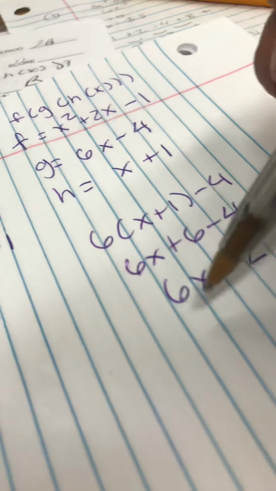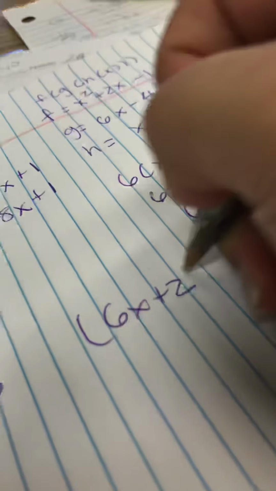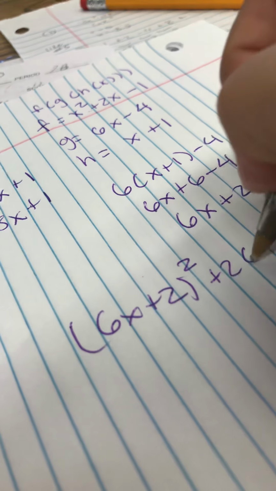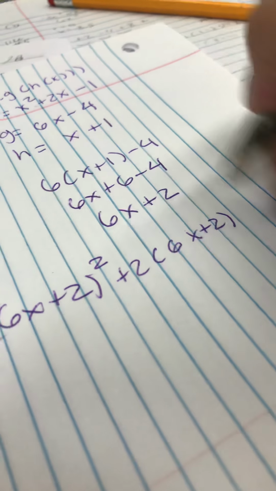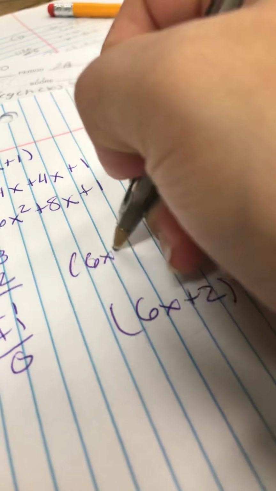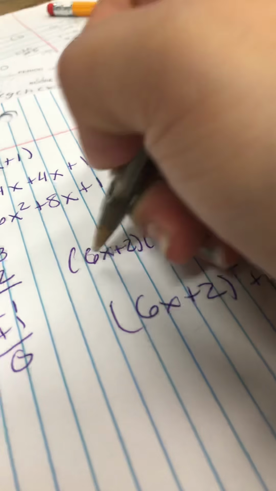Now we're going to put this inside of our f value. So that's going to become (6x plus 2) squared plus 2(6x plus 2) minus 1. So once again, this is going to be 6x plus 2 times 6x plus 2, using FOIL.